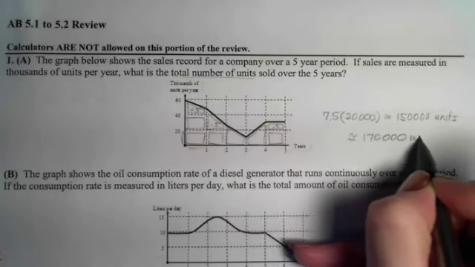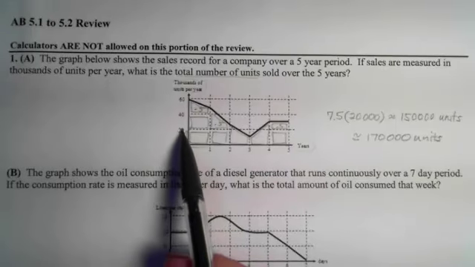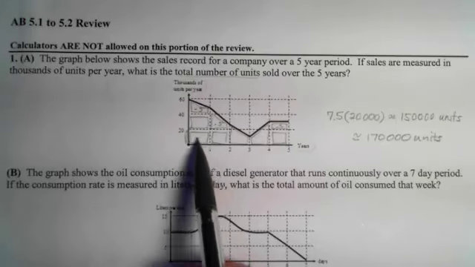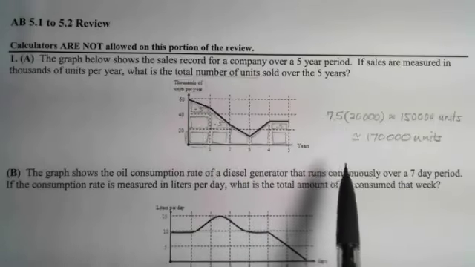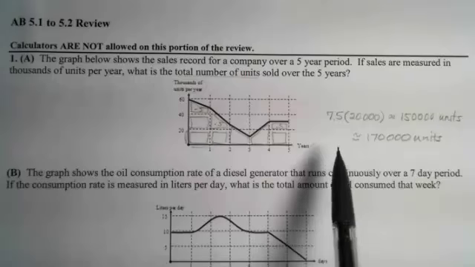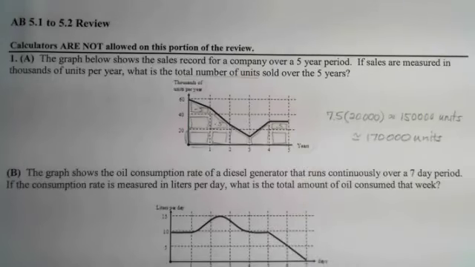Now what you need to know here is that when you look at the test on this particular problem, it won't really matter how you count, because whatever number you come up with is only going to be close to one answer option. And the biggest error that people make is ignoring the units or how much each box is worth. So had you said 7.5 or 8, that would show up as an answer option, and it would be wrong because you would have neglected that each box was worth 20,000 units.